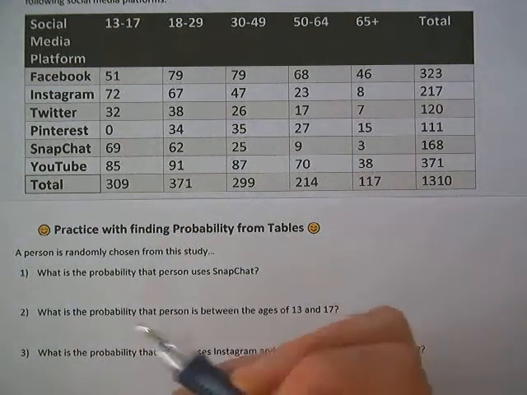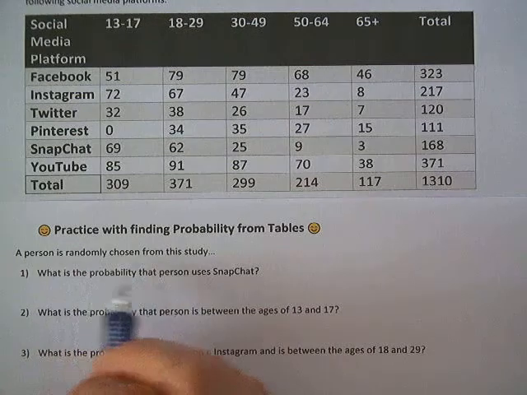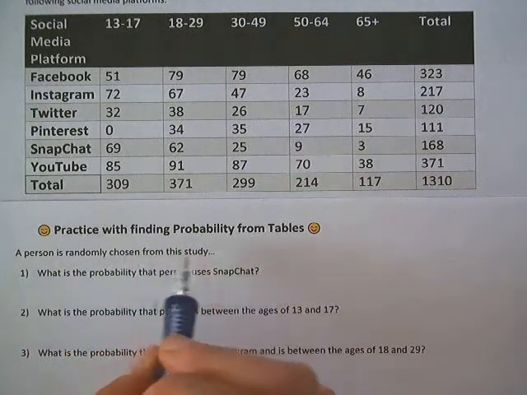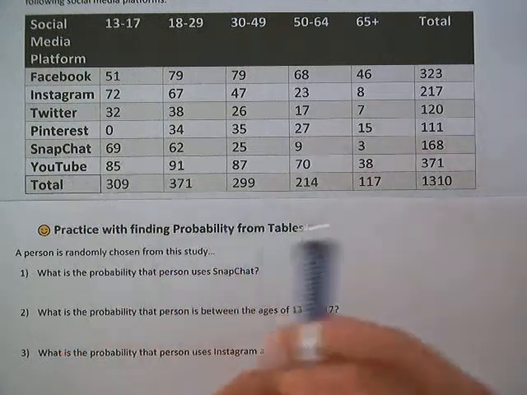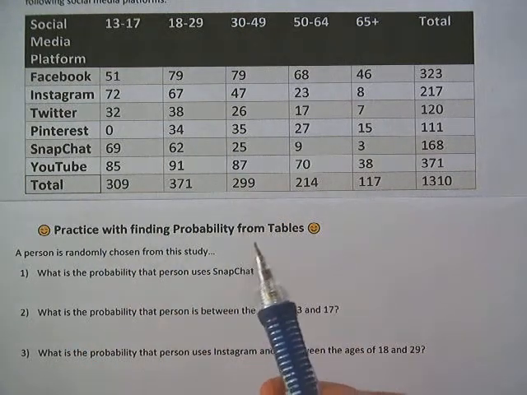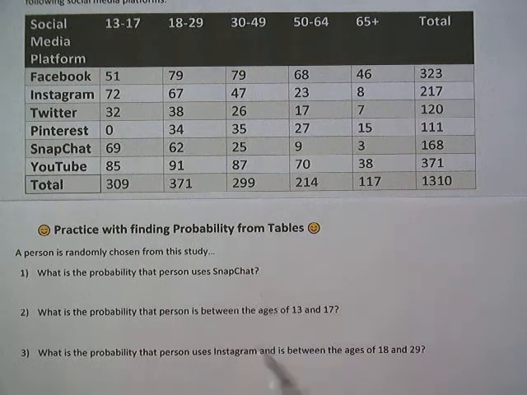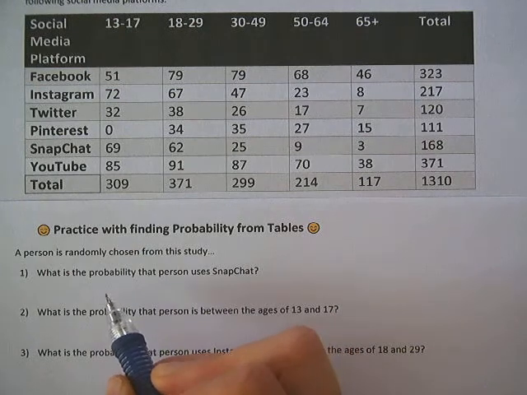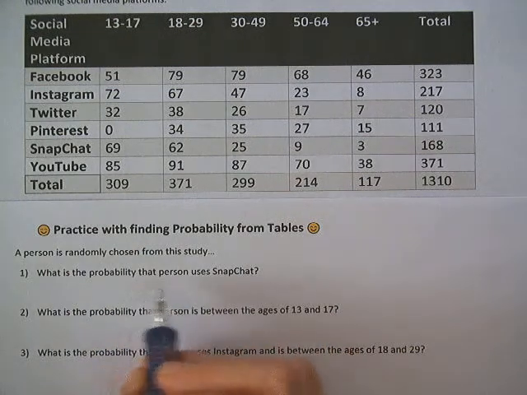So the first question says, and all of these questions, they have said that a person is randomly chosen from the study. So they've picked somebody randomly out of this study. So you can think of it like they've put all of their names in a hat and they're randomly drawing a name. Okay.